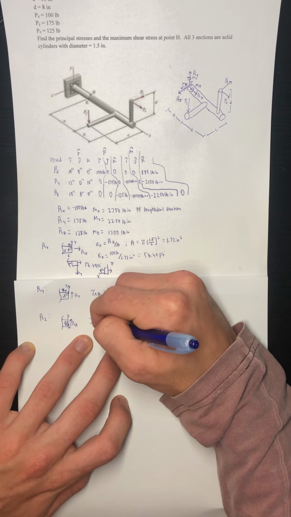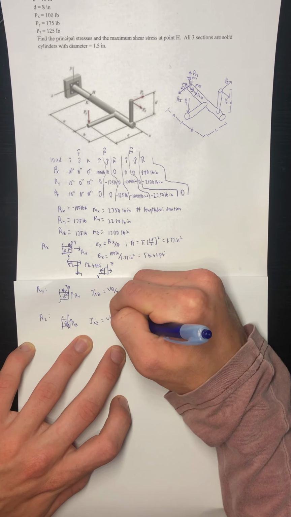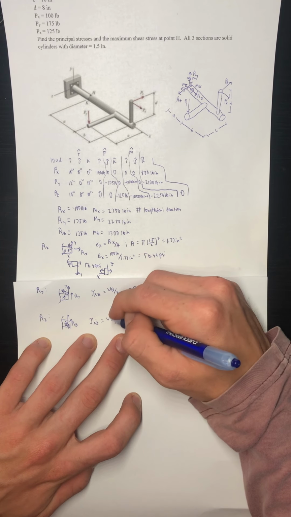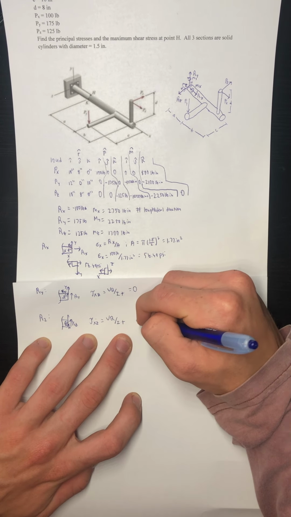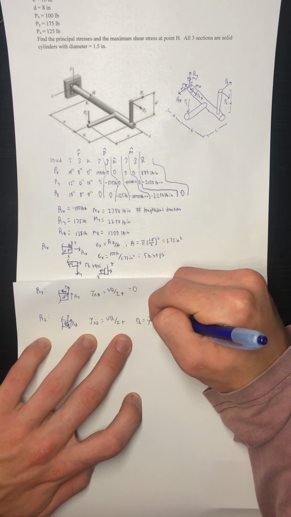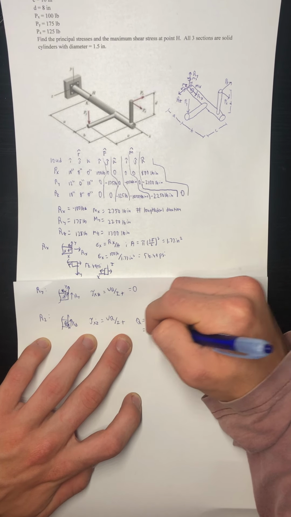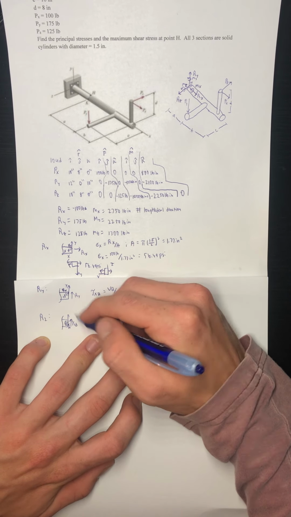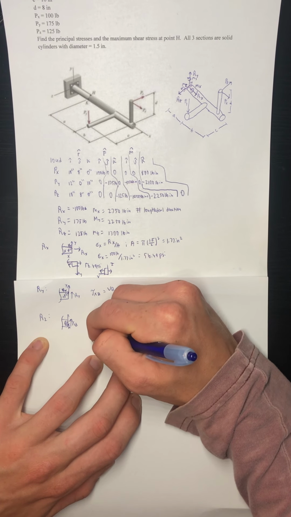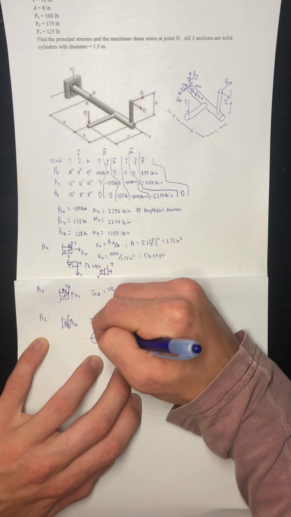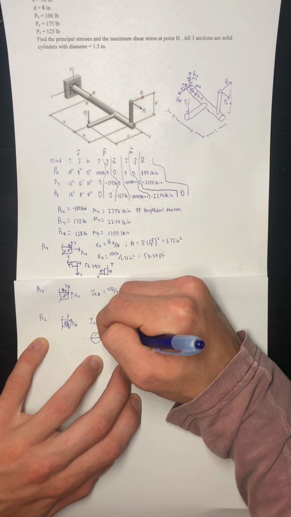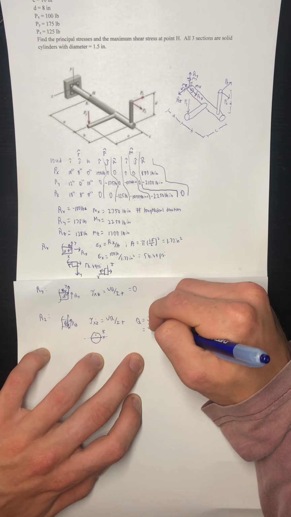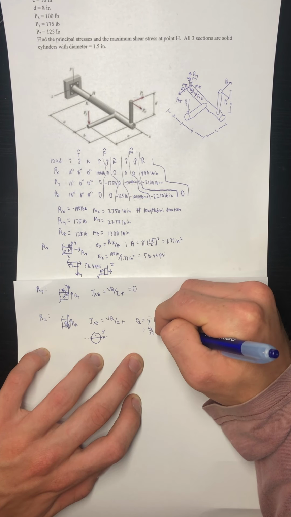So our tau xz is again equal to VQ over IT. Okay, so let's go ahead and solve for all these different variables. We have Q is equal to y bar prime. Y bar prime is just equal to the distance from the neutral axis going to the center of the shape that you're looking at. So here's our neutral axis, and here's the center of the semicircle. That distance there is equal to our y bar prime, which is 4r over 3 pi.